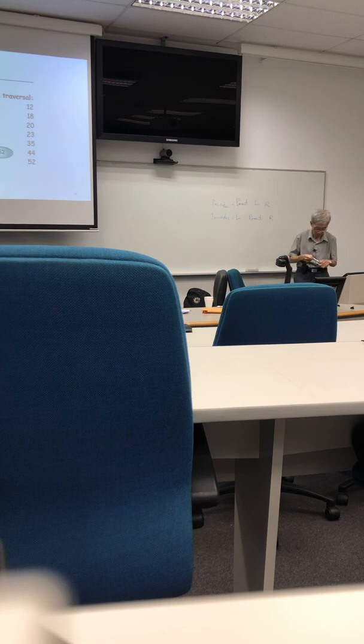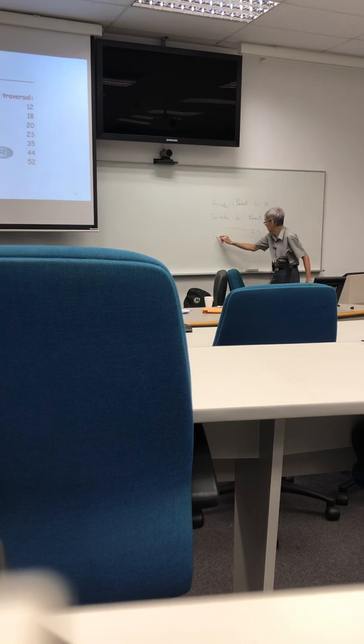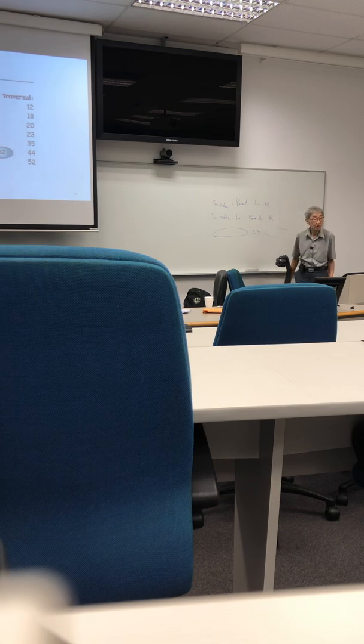That means this one, 23, will be in the middle, with the left subtree of 23 and the right subtree of 23. When we traverse the left subtree of 23, follow the same method. Parent is in between, so 18 is in between: 12, then 18, then 20.